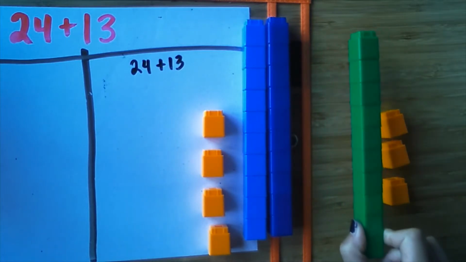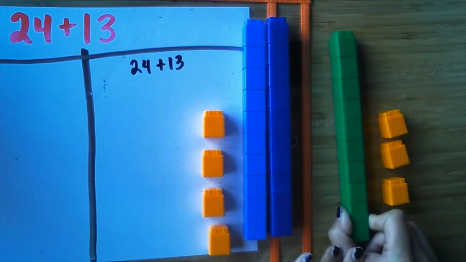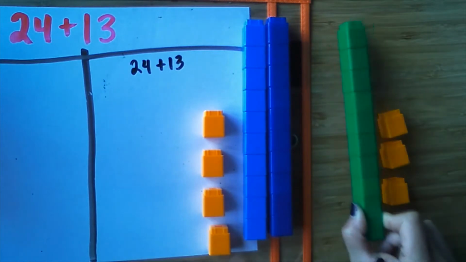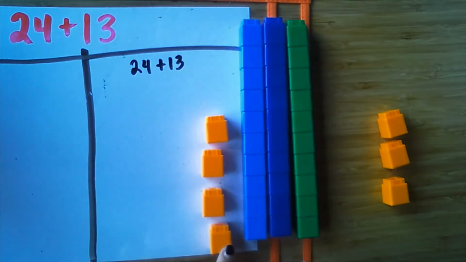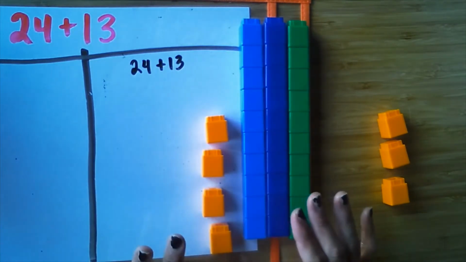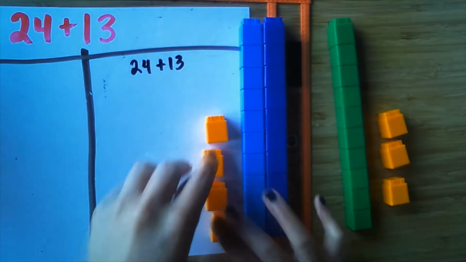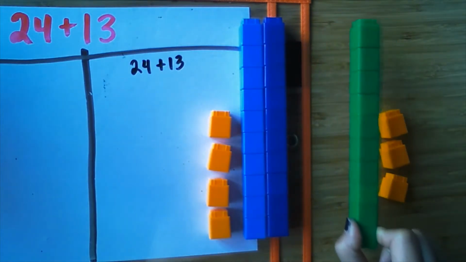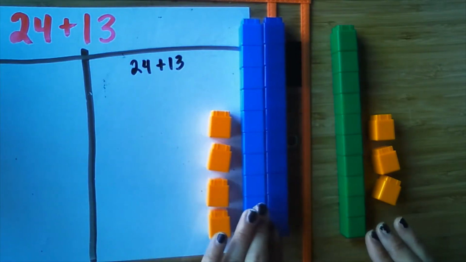Now, 1 ten, we're going to add that to the 24 we see here. So we're going to add 10 to 24. 1 ten more than 2 tens 4 is 3 tens 4. Now let me repeat that again. Okay, take a look. Take a close, careful look. We're adding the 10 from the 13 to the 24 here.